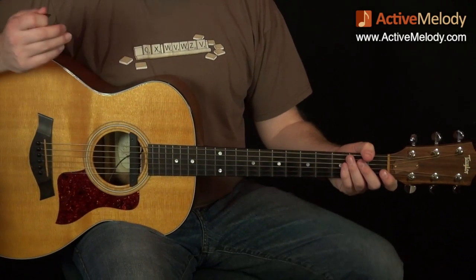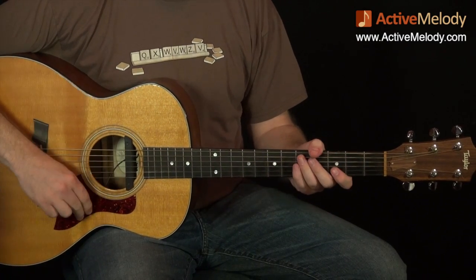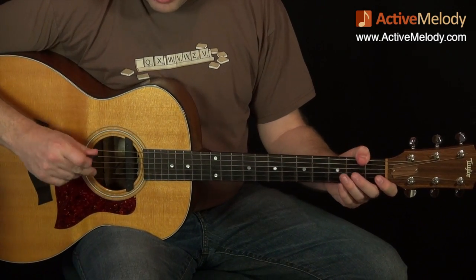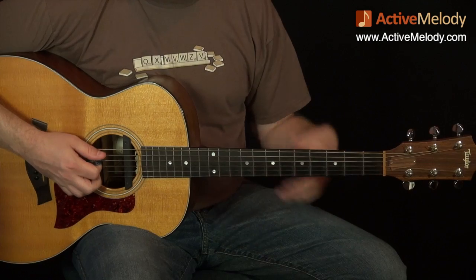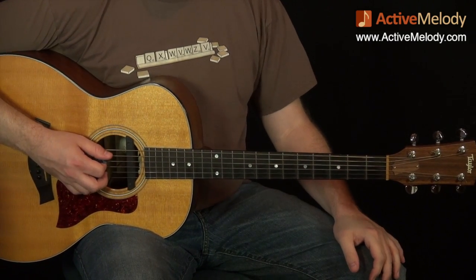Alright, so I've switched my guitar. I'm using this one because it has the fret markers. Makes it a little easier to follow along with. And so what we're going to learn here is kind of a ragtime blues. I didn't really know how else to describe this style. And it's all played in the key of C.